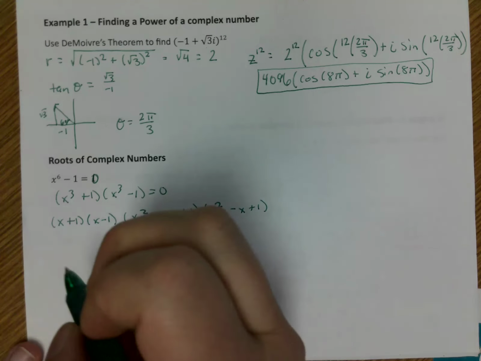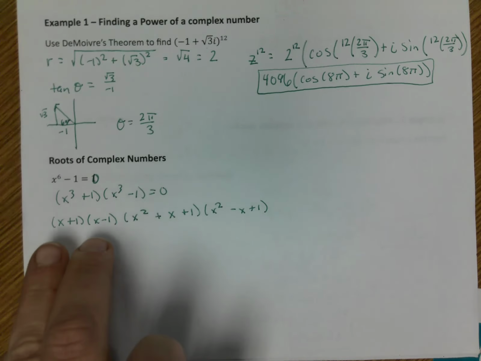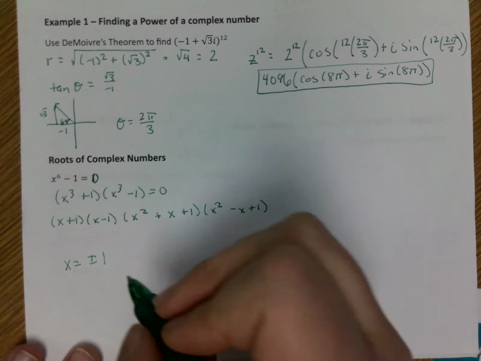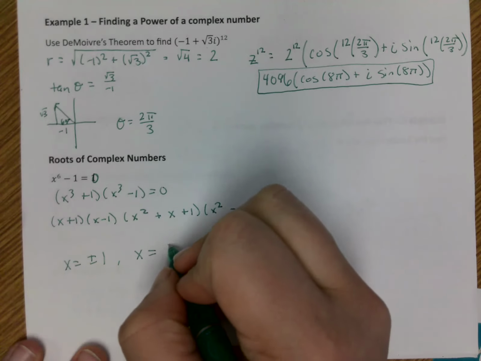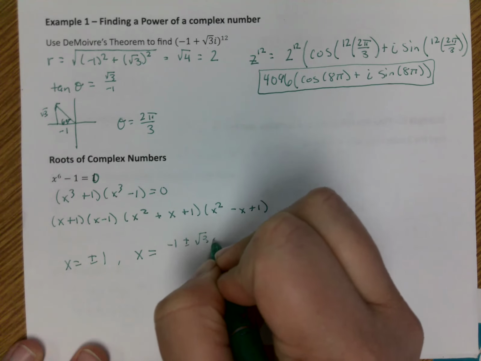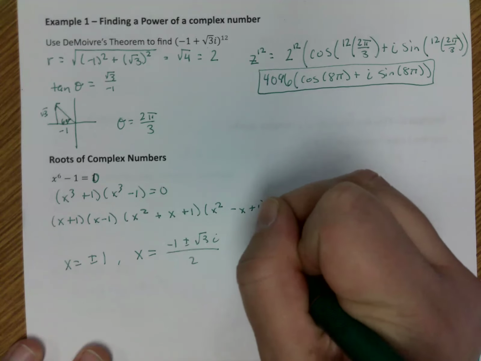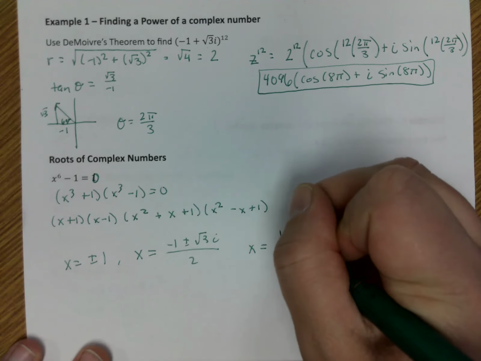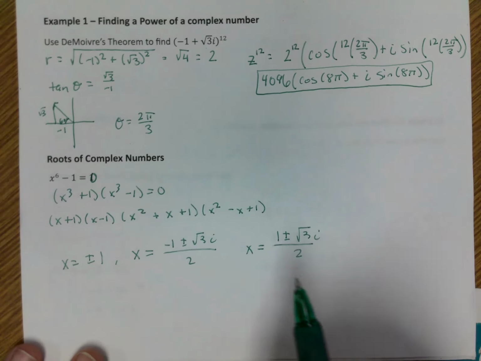So when I found the roots, if I use my quadratic formula for these two, I could just solve, and I would get also x is equal to negative 1 plus or minus the square root of 3i divided by 2, and we'd also get x is equal to positive 1 plus or minus the square root of 3i divided by 2. So those would be all of our roots.